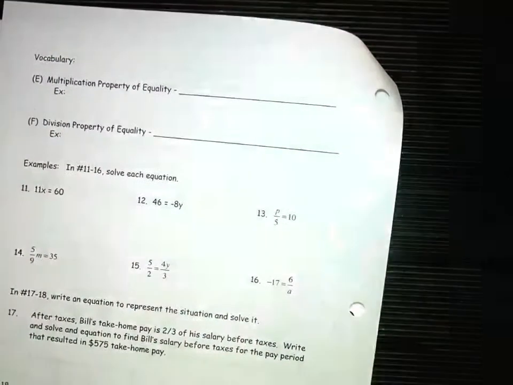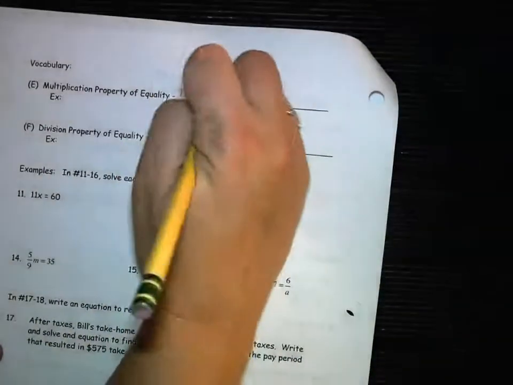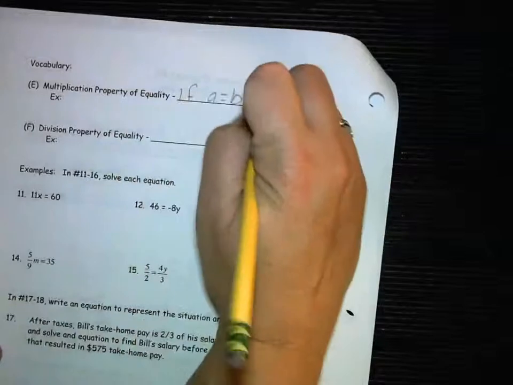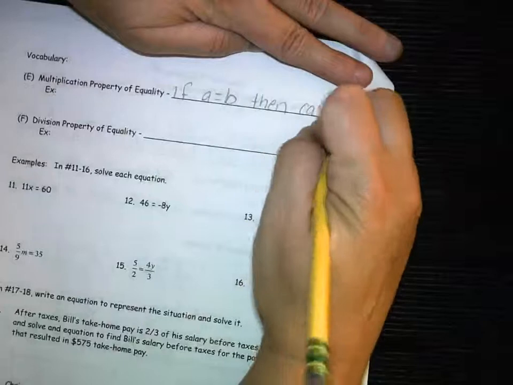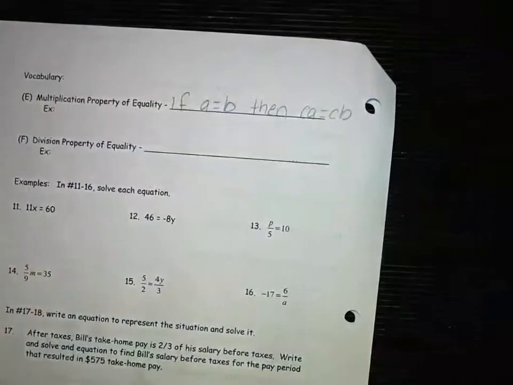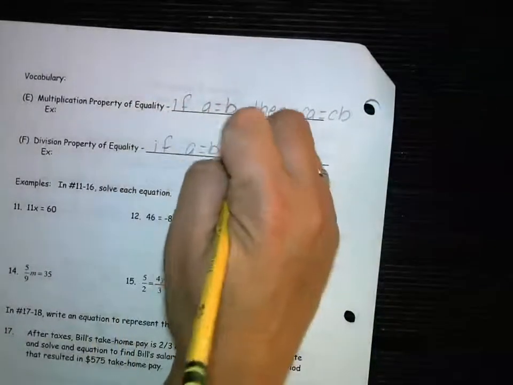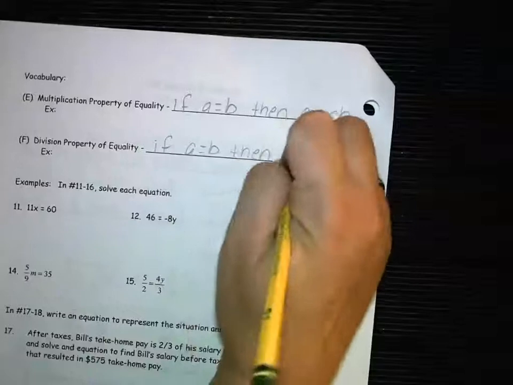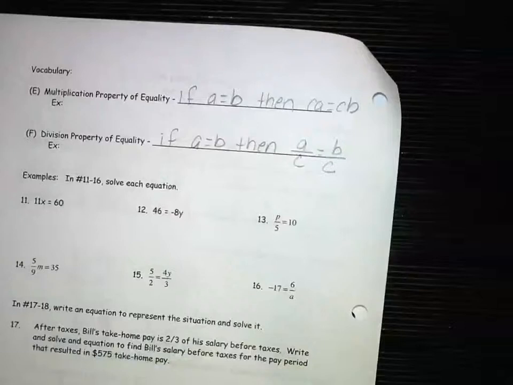We have one more page in our notes today. The multiplication property of equality says if we have two things that are equal, then we can multiply: C times A equals C times B. And the division property of equality, if A equals B, then A over C equals B over C.